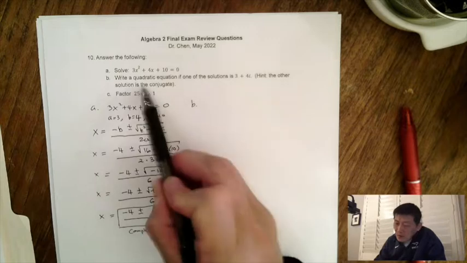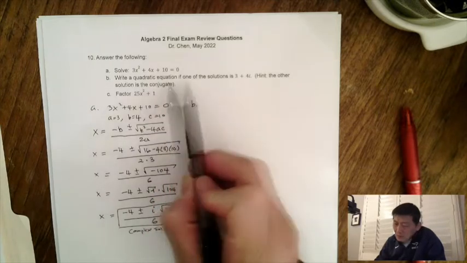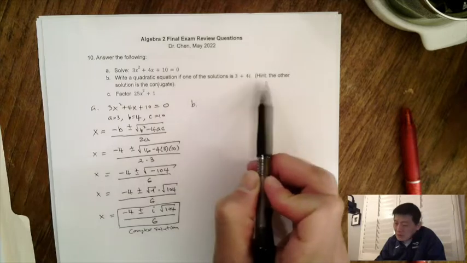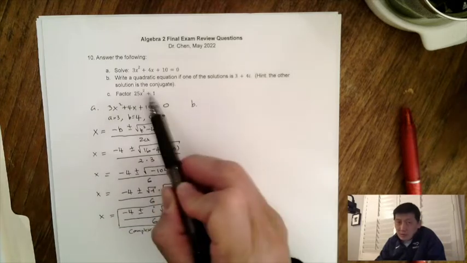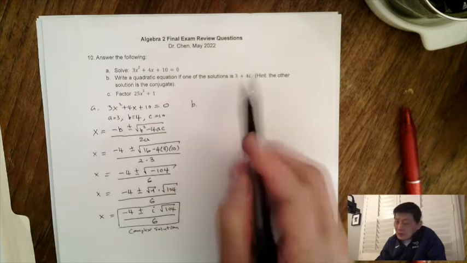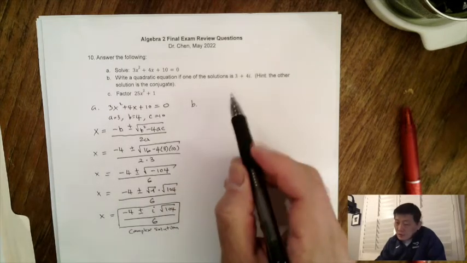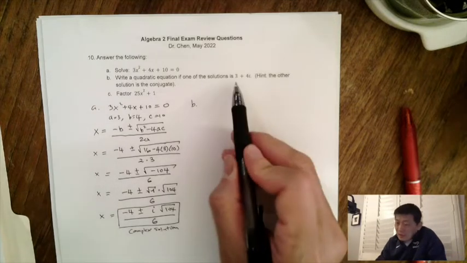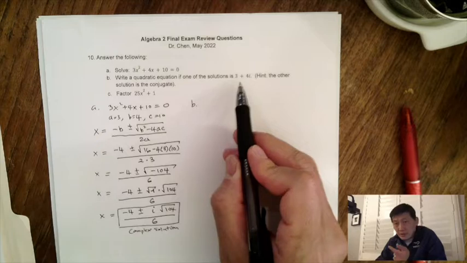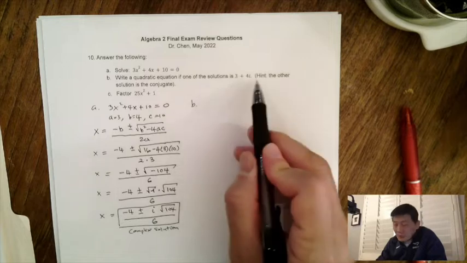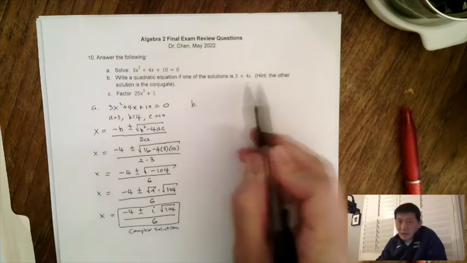write a quadratic equation if one of the solutions is 3 plus 4i. Now the hint is that the other solution is the conjugate of 3 plus 4i. Now the conjugate, I'll start with the first point. The conjugate of a two-term expression is basically the other sign. So 3 plus 4i, the conjugate will be 3 minus 4i.